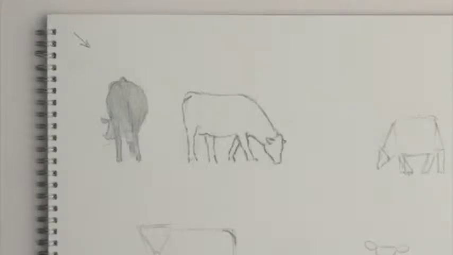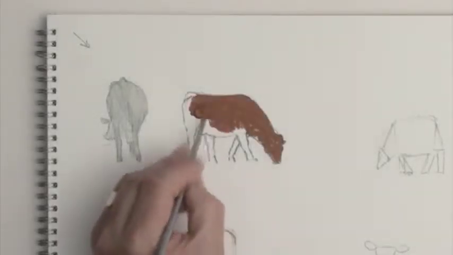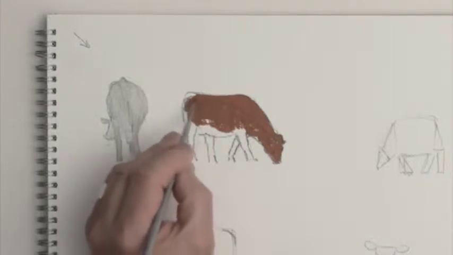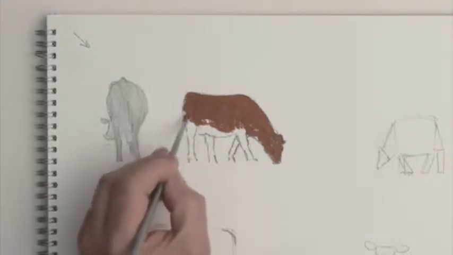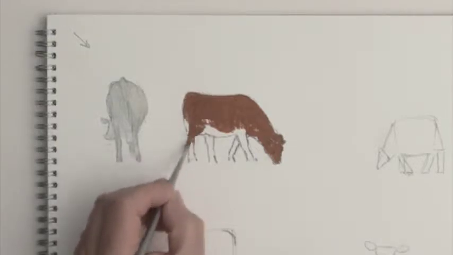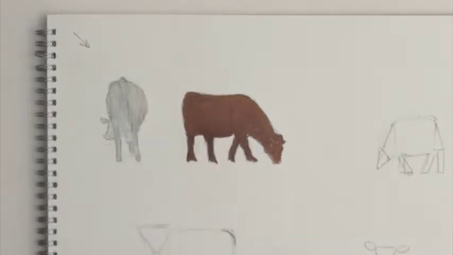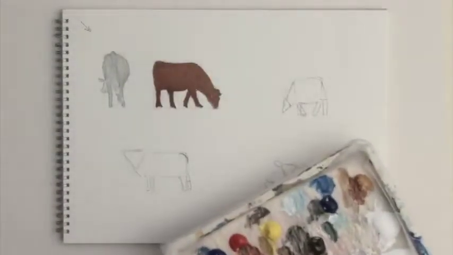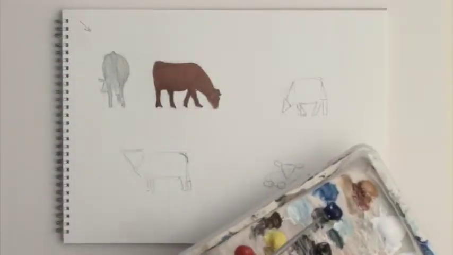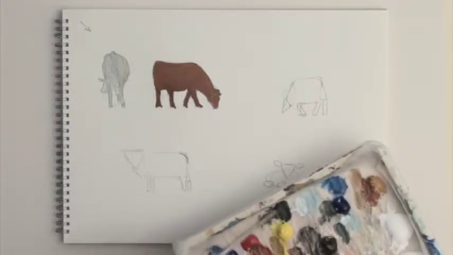So I'm just mixing together some raw umber to a ready brown. Again, notice I'm painting the shape of the cow and I'm painting the brush strokes in the same direction as the way the belly of the cow goes, like that. Okay, you can see how easy that is. Now that's dried off a little bit, so with a mix of raw umber and I think some phthalo blue, that should give us a nice good solid black.